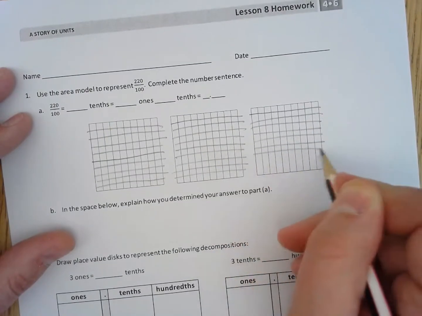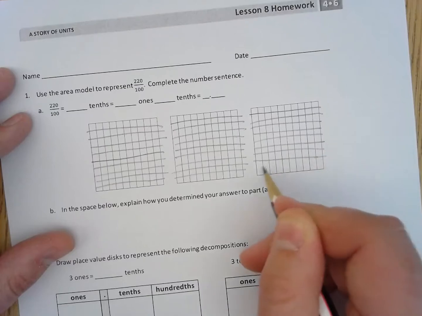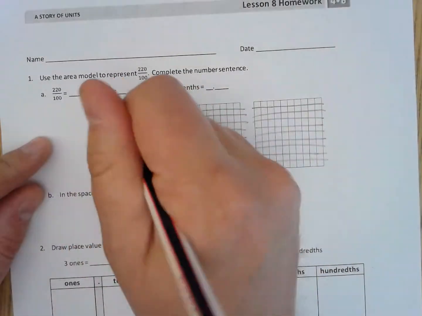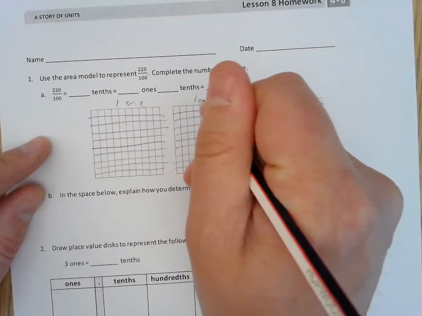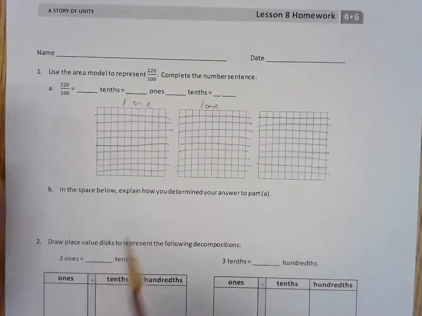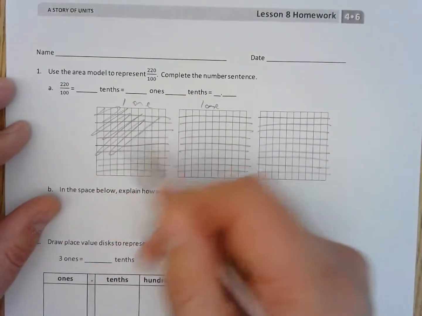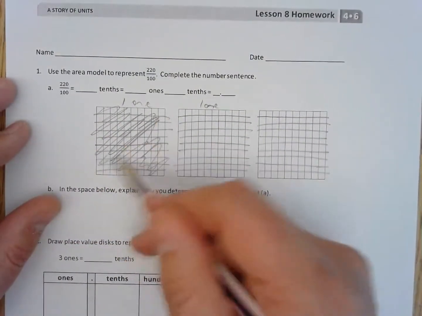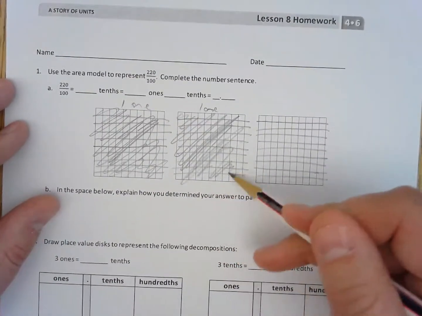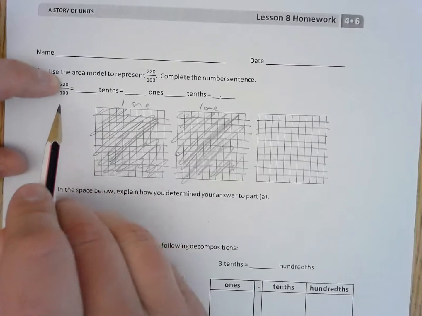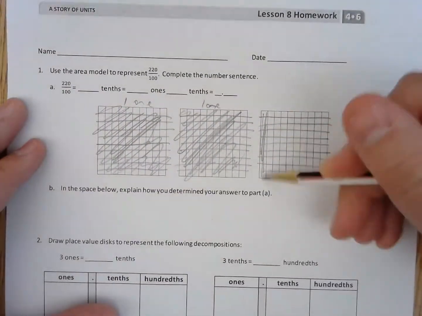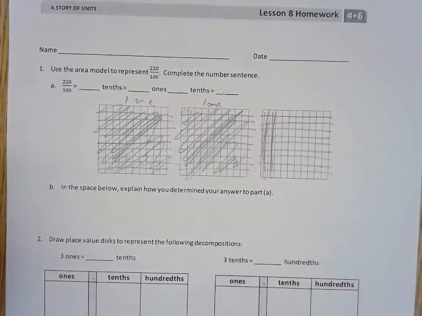We know in each singular one we have 100 hundredths. So this is going to take care of 100 of the hundredths, and this is going to take care of 200 of the hundredths. So now we just have 20 hundredths left, so we'll just shade 2 columns here.